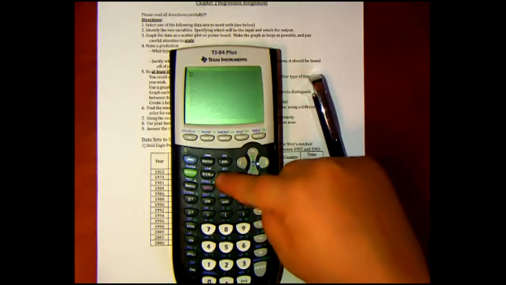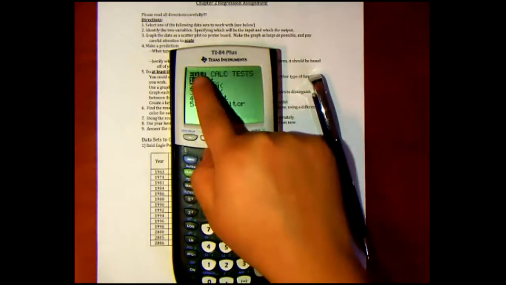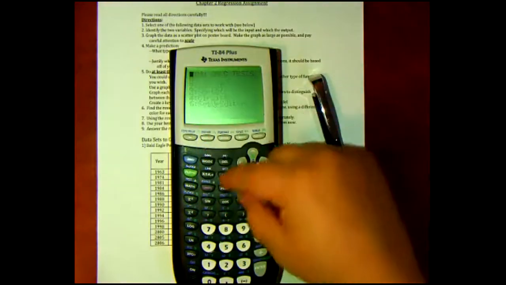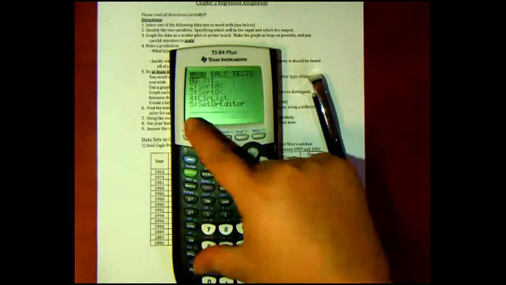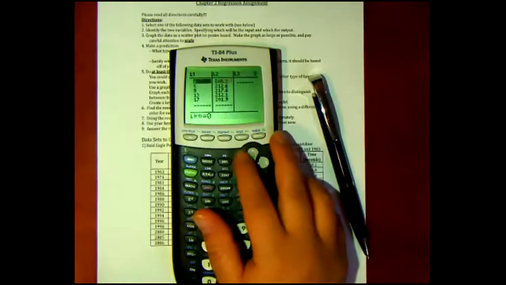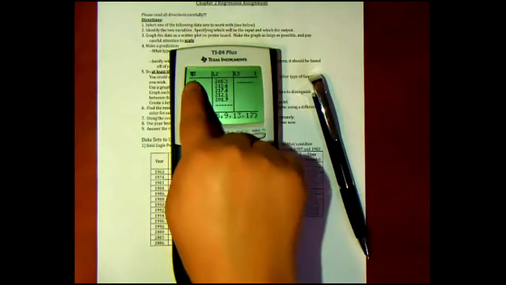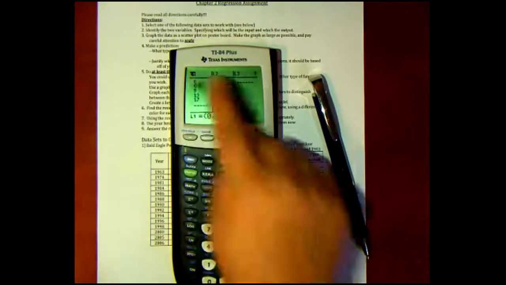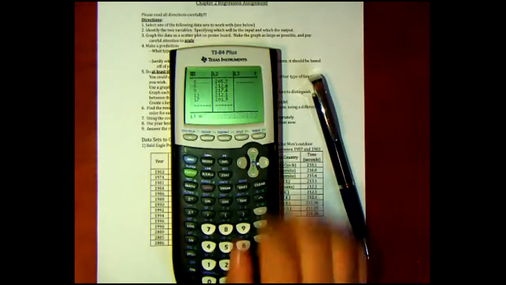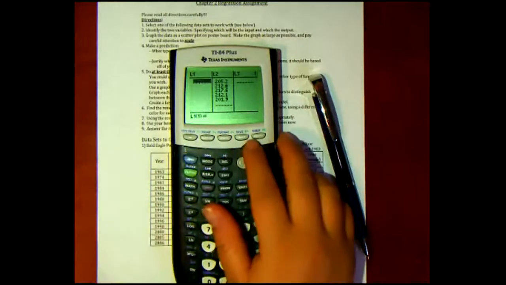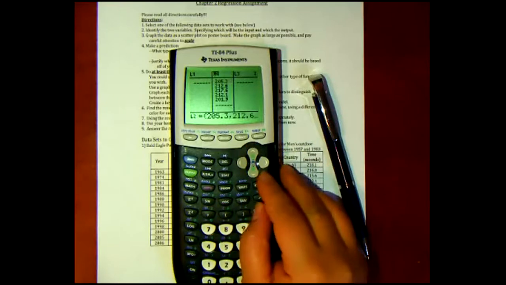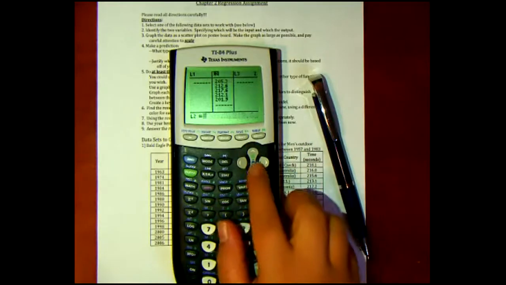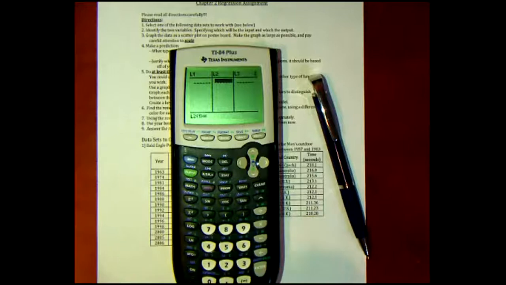Again, just a reminder, if you're going to edit your data set, you go to Stat, Edit. If you want to erase what's already in there, you go up to the title of the list, hit Clear, go down, and it clears everything up for you.